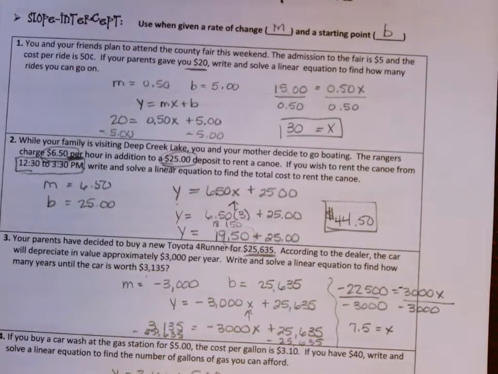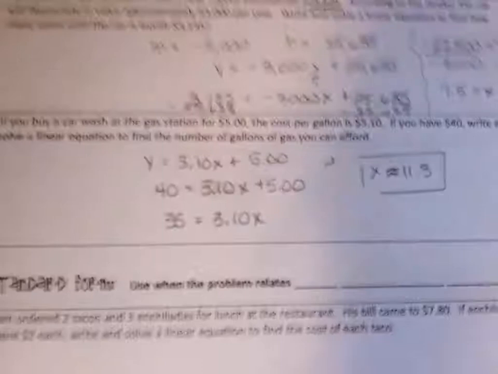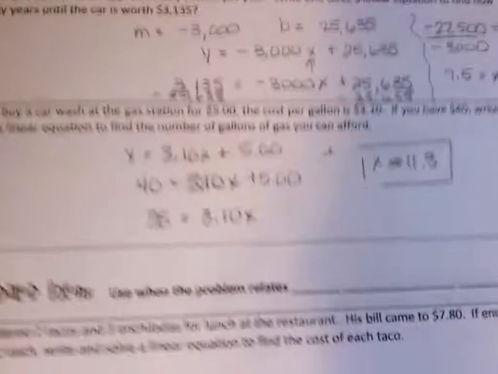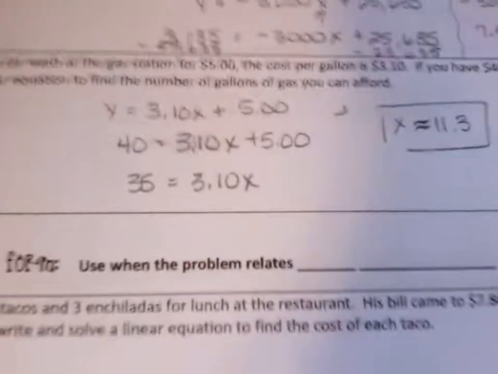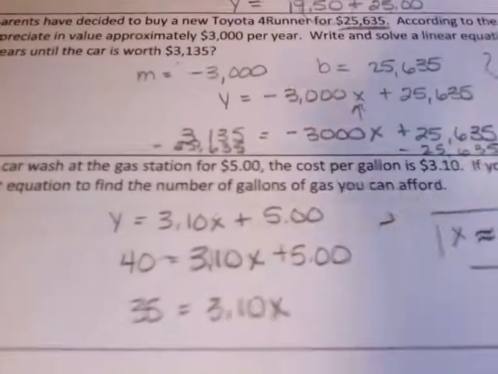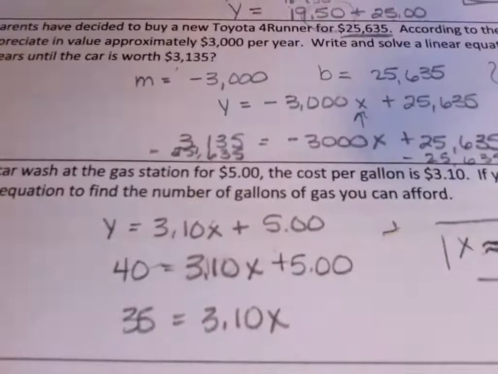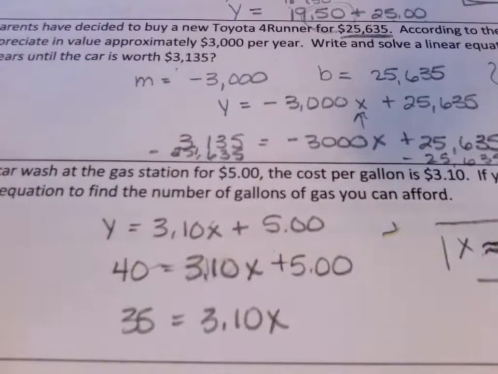So here's the answer to problem number 4. And in this problem, my slope was the $3.10 that I'm spending on gas per gallon. Again, that per word gave me a hint. And $5 is my b value.